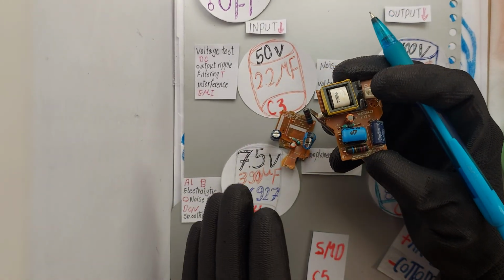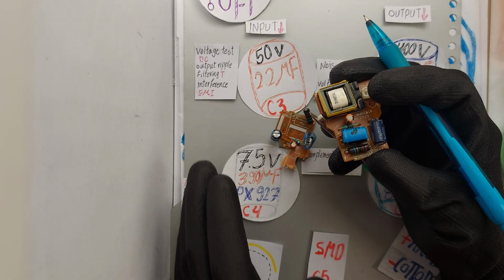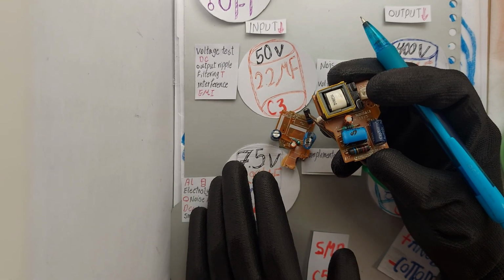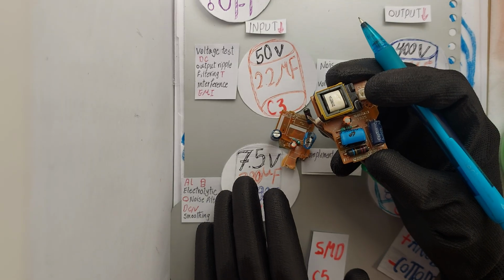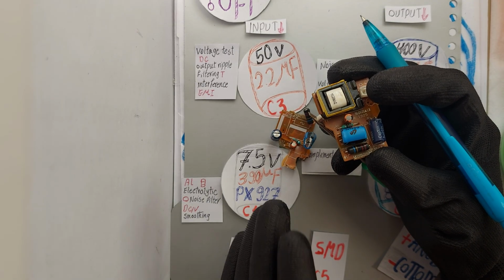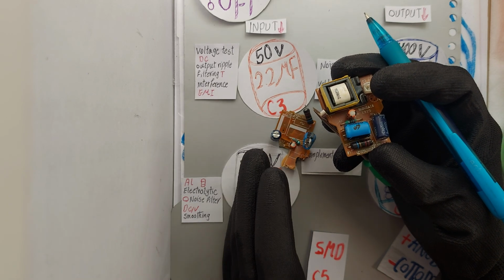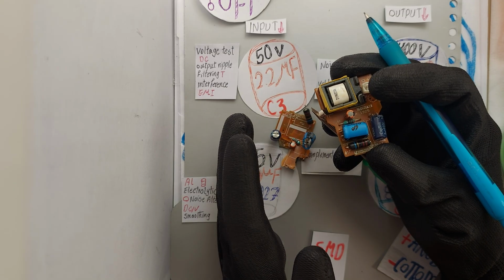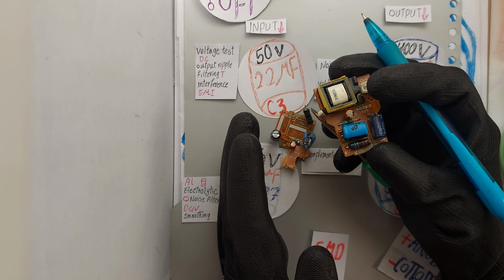Located at the secondary side, designed to stabilize the 5V DC output. Its main task is to filter transformer output fluctuations and reduce electromagnetic interference. Its 202.2 microfarad capacity and 50 volt rating suit the lower output needs of this circuit section, preventing low frequency noise.